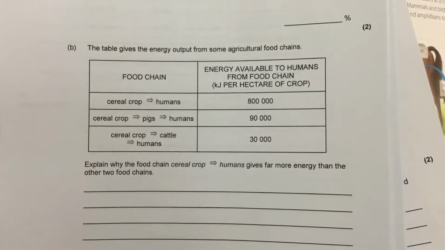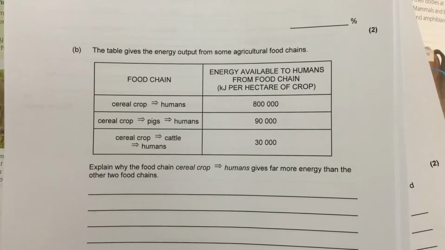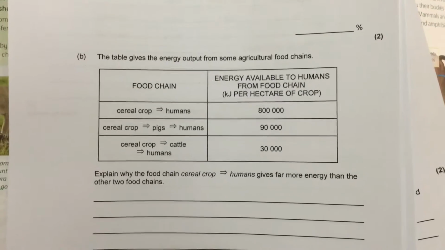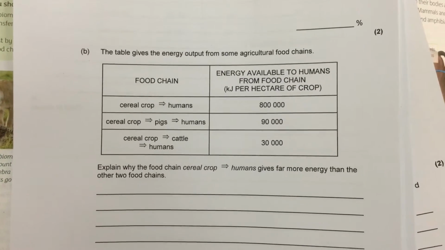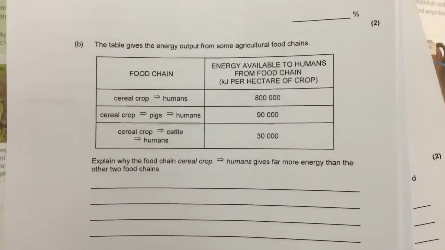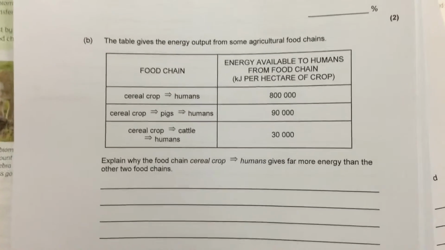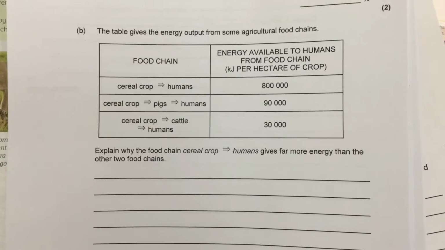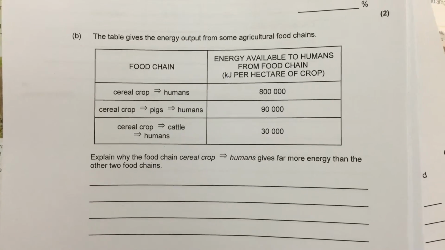And it says, explain why the food chain cereal crop gives humans far more energy than the other two food chains. So in this, what we need to do is we need to discuss that the longer the food chain, the less efficient it is.